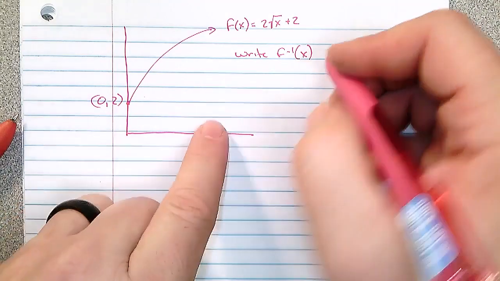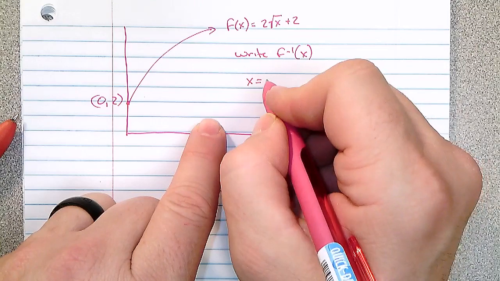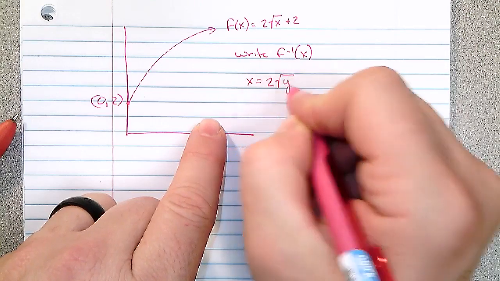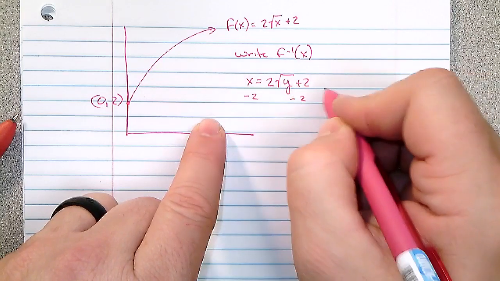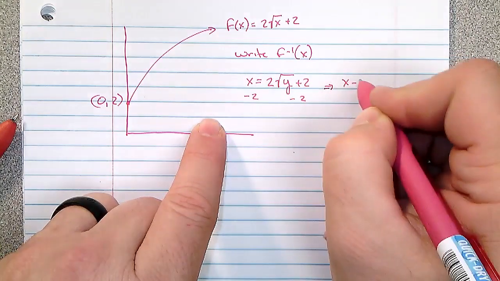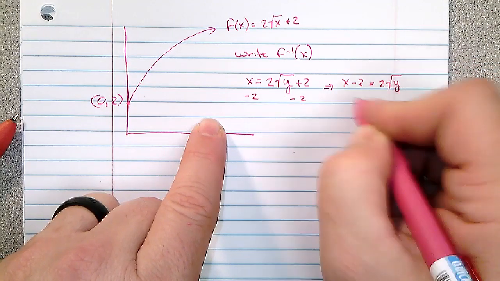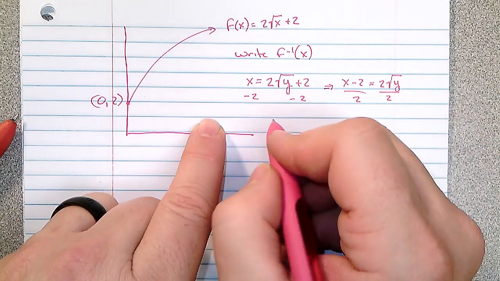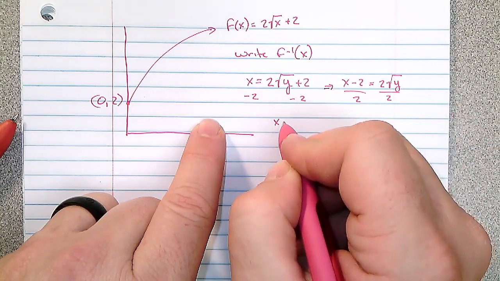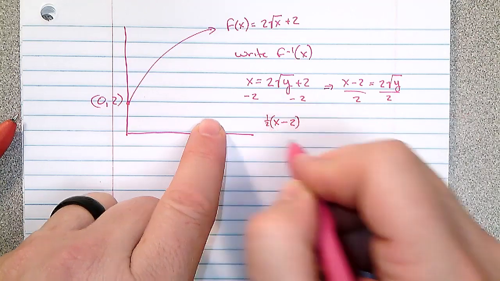So f negative 1 of x, the inverse of f of x. We're going to swap our x and y, so this is going to become x equals 2 square root of y plus 2. We're going to minus 2 from both sides. We have x minus 2 equals 2 square root of y. Divide both sides by 2. This gives us x minus 2, and to make things simple, I'm going to times this by a half.